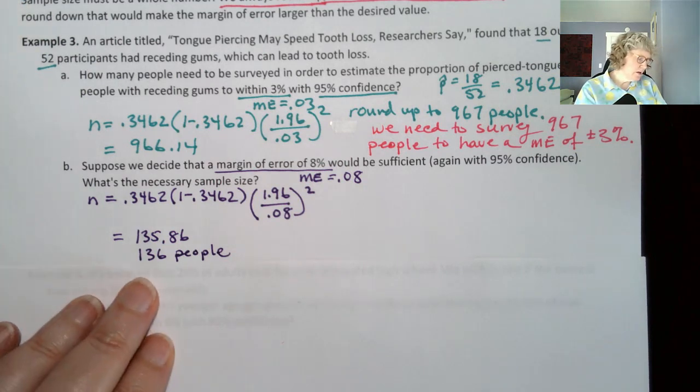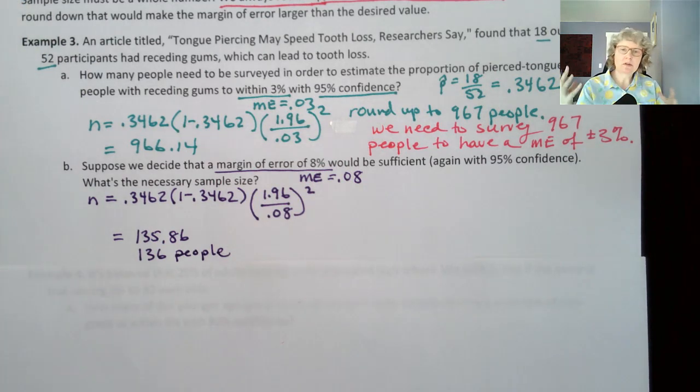Okay, does that make sense to you that it went down? We have a larger margin of error, so we don't need as many people. That fits with our sample-to-sample variation. Smaller sample sizes have a larger sample-to-sample variation, right?